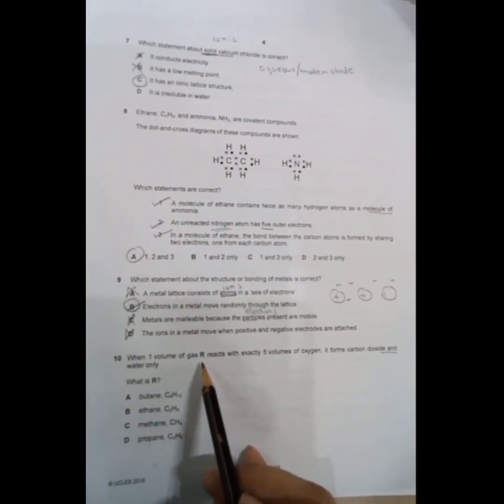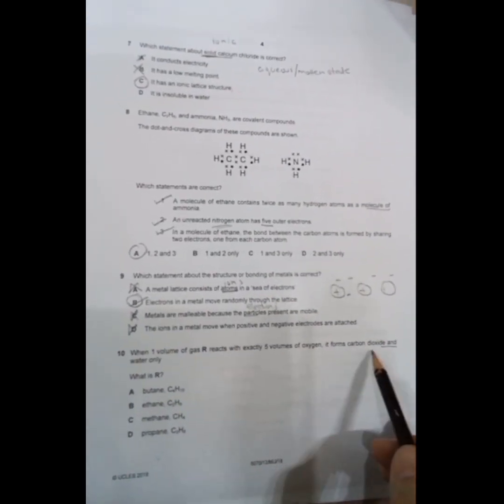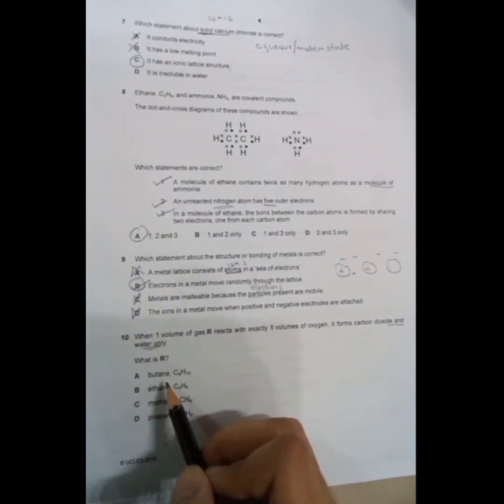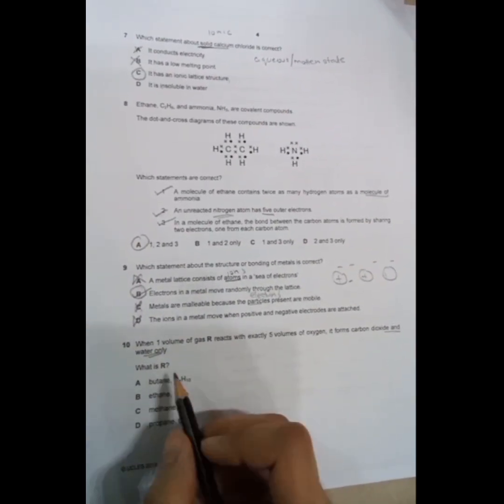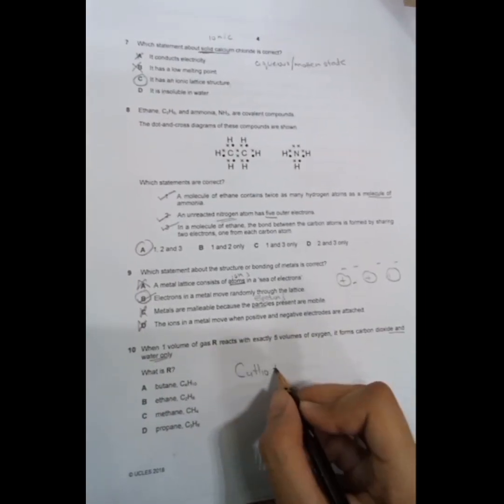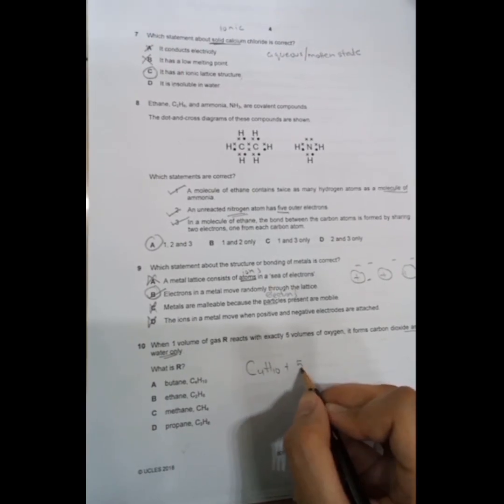When one volume of gas R reacts with exactly 5 volumes of oxygen, it forms carbon dioxide and water only. So whenever we are having reactions consisting of gases only, we can take the moles as their volumes. So for example, let's start out with option 1. They're saying 1 volume of gas R. These are the gases. So 1 volume means 1 mole of C4H10 reacts with 5 moles of oxygen. It's going to form carbon dioxide plus water.